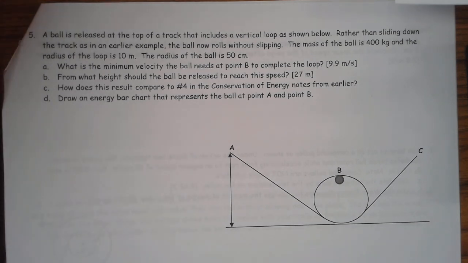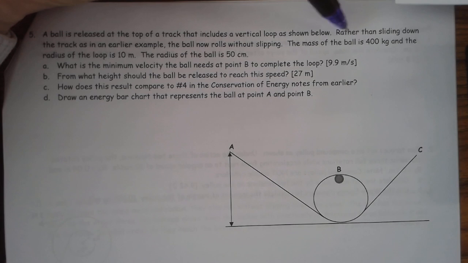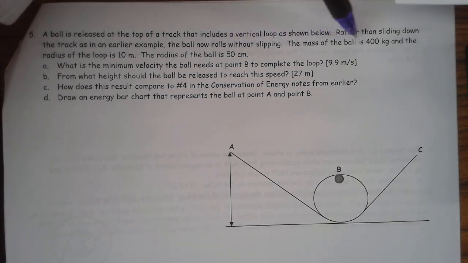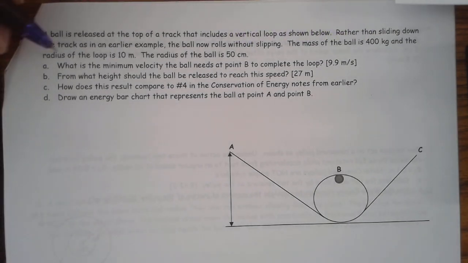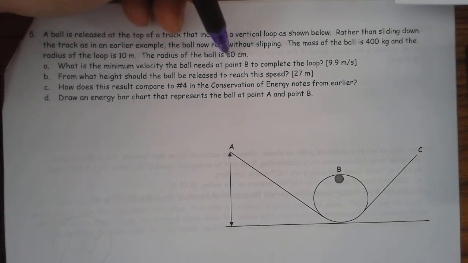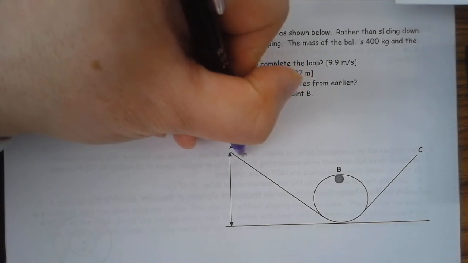So it says a ball is released at the top of a track that includes a vertical loop as shown. Rather than sliding down the track as in earlier examples, like in previous units, the ball is now rolling without slipping. The mass of the ball is 400 kilograms, and the radius of the loop is 10 meters. The radius of the ball is 50 centimeters. Okay, so maybe the ball is released anywhere above here.